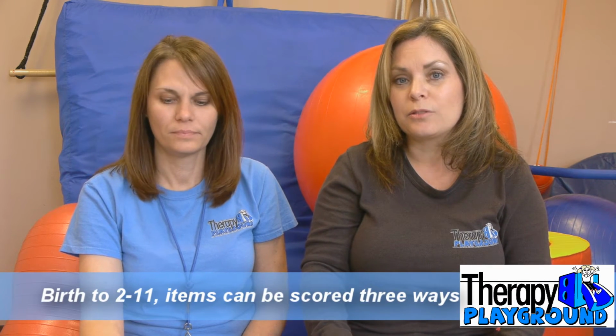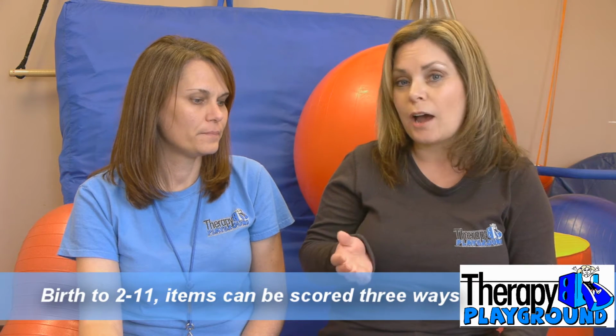And so for birth to 2 years, 11 months, there's actually 3 different ways that a child can receive credit for an item. The first one is that you actually elicited it. So you gave the test item as written in the administration manual and on the protocol, and you elicited that skill. You can also observe it. Say they're playing with their mom, or they're in the corner playing with toys while you're doing the interview with other toys other than the ones that you have to administer test items, and you observe the skill. You can also score it at that point.